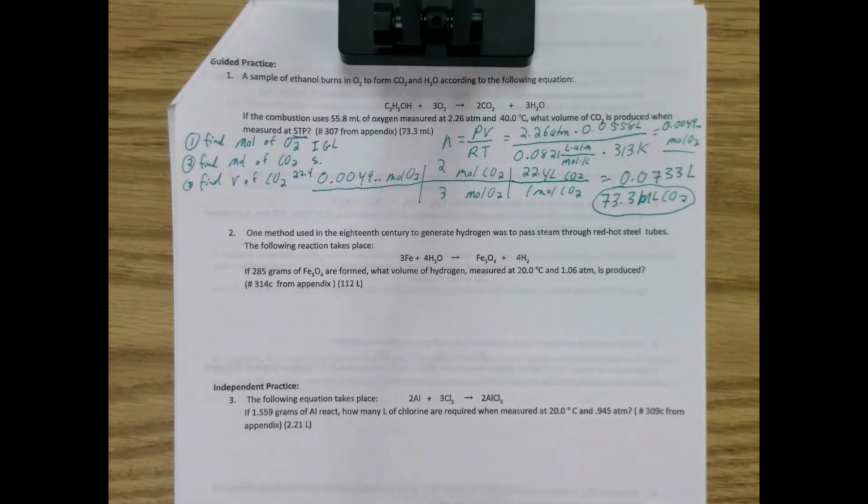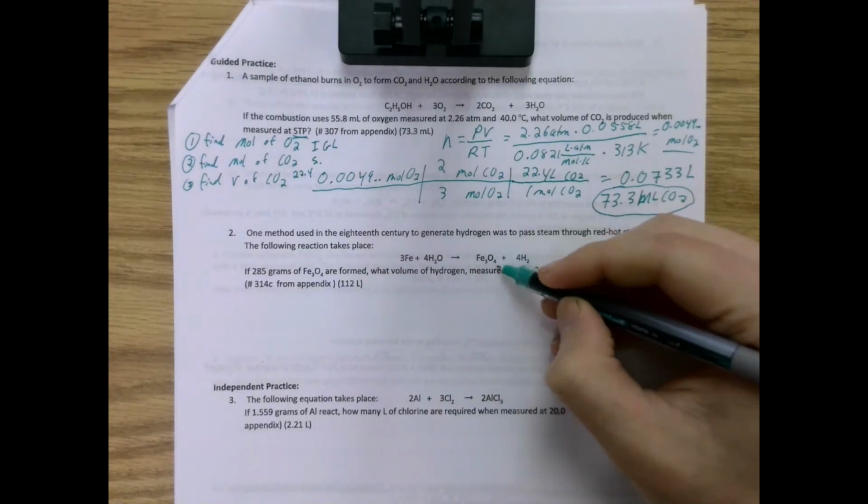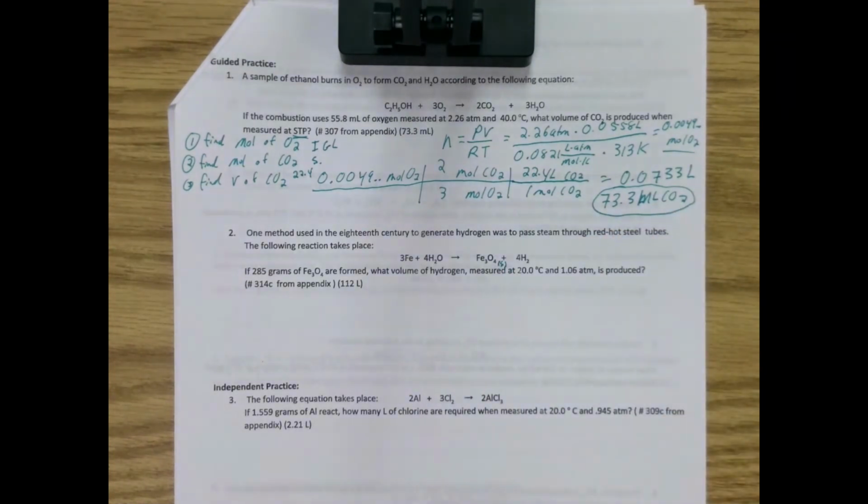So here's a little bit different. So I start off with the mass of a solid. Okay, so the problem doesn't say it, but it should. Fe3O4 is a solid. Okay, so that's a little bit interesting. We have a solid, and we're trying to solve for a gas. Okay, so I can't really use the mass of a solid or the moles of a solid in the ideal gas law because that only applies to gases. So the first step is going to be to convert from grams of Fe3O4 into a more usable number.